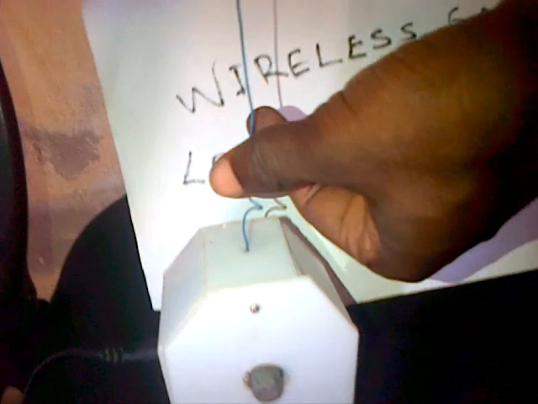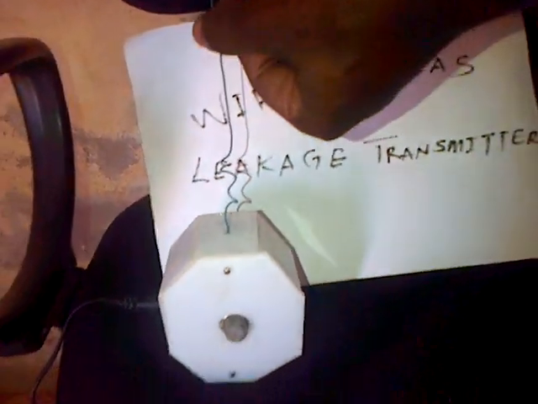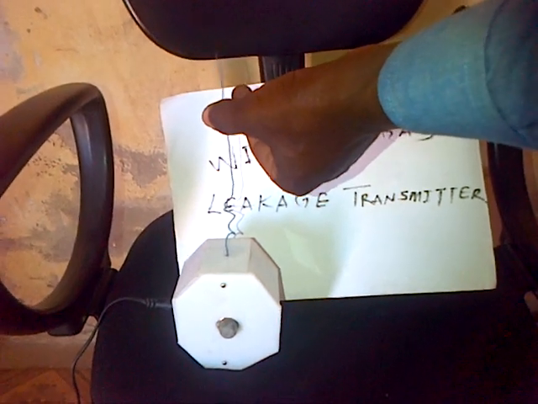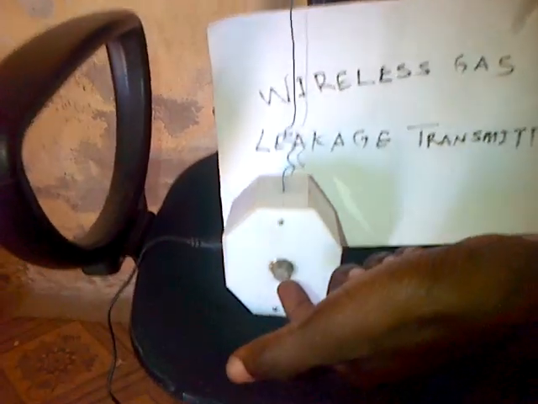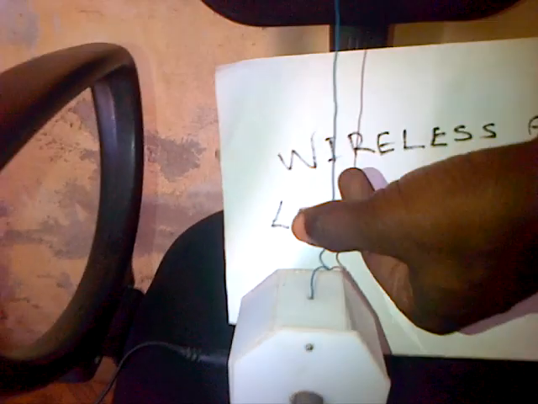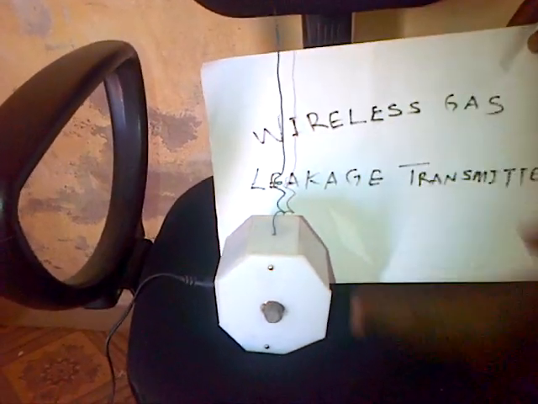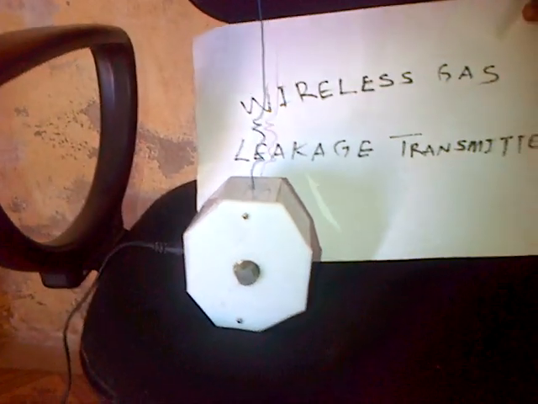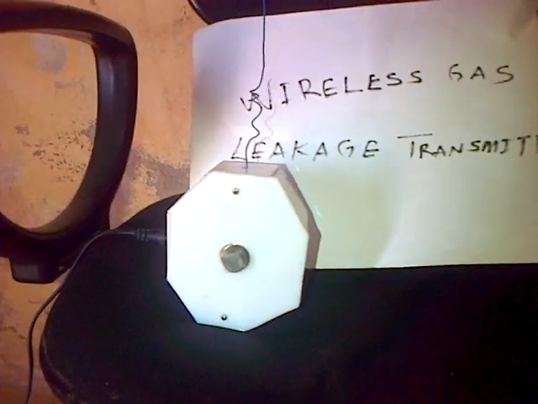Now, in the gas leakage transmitter, you have a wire which is used as an antenna. This wire represents an antenna through which the message is sent to the receiver.